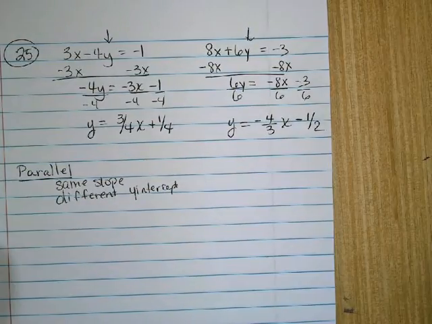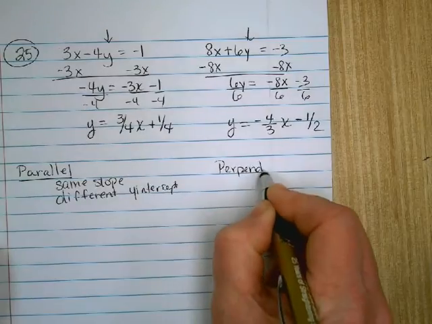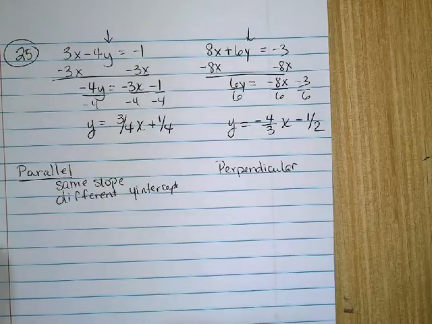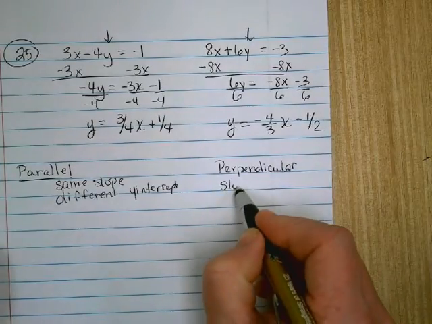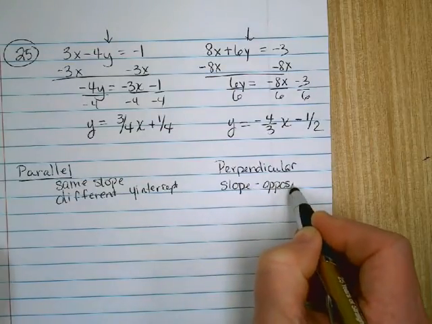Do they have the same slope? Okay, what's perpendicular? Slopes are opposite reciprocals.